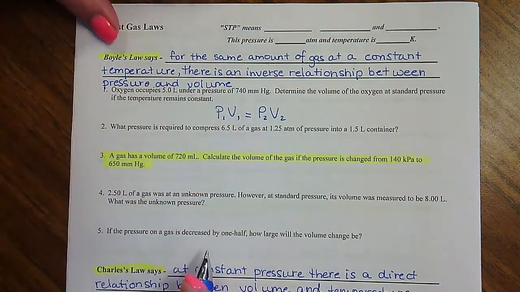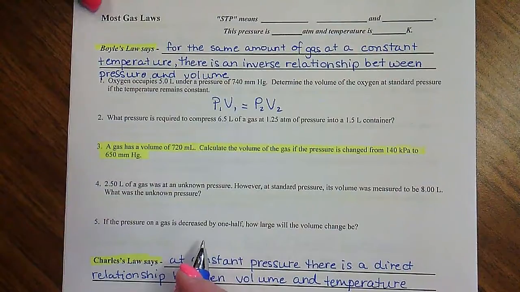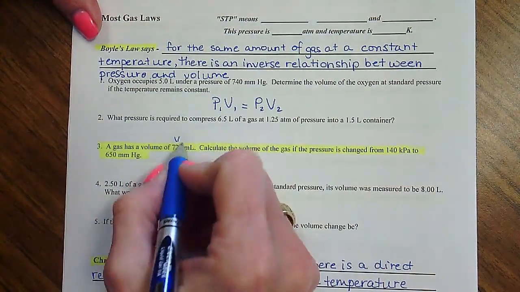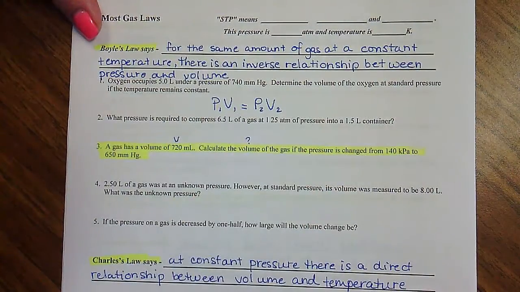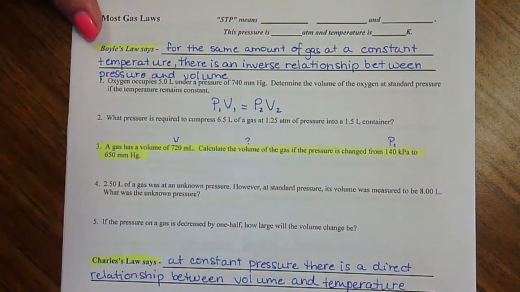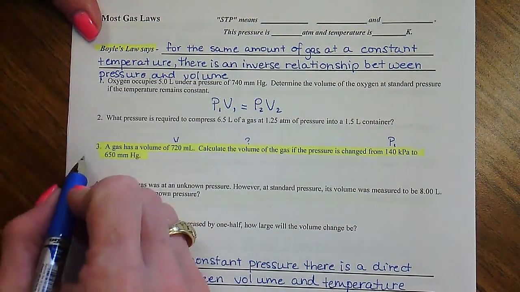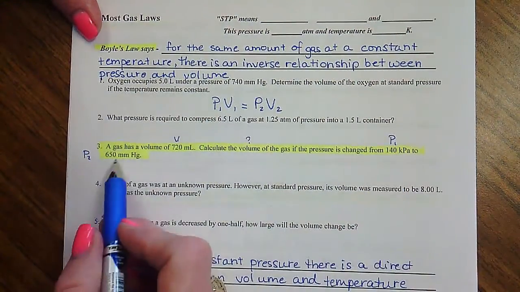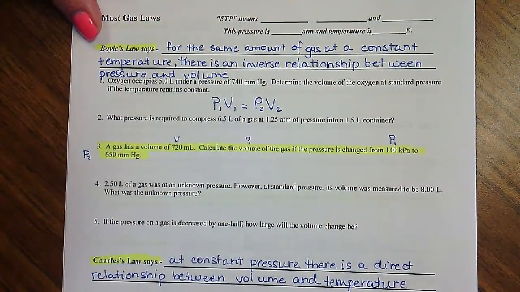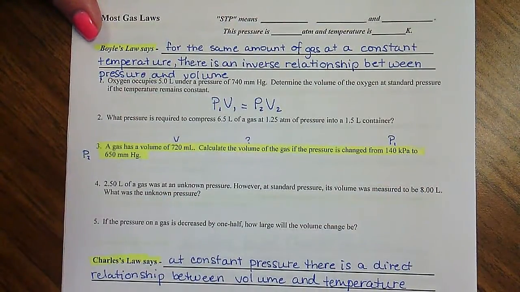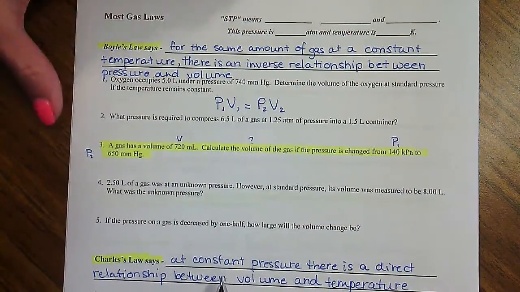It says a gas has a volume of 720 milliliters. So there's my V. Calculate the volume, so I'm looking for a volume also. Calculate the volume of gas if the pressure is changed from, that's P1, from 140 kilopascals to 650 millimeters of mercury. So here's the deal. These can be either one, but they both have to be the same unit. It doesn't really matter as long as they're both the same.